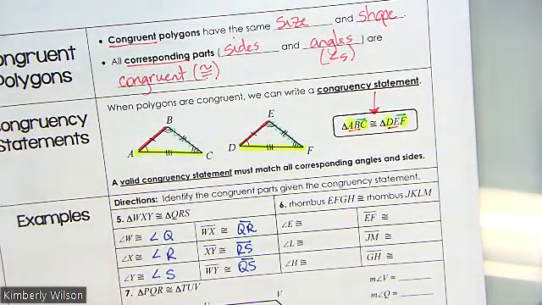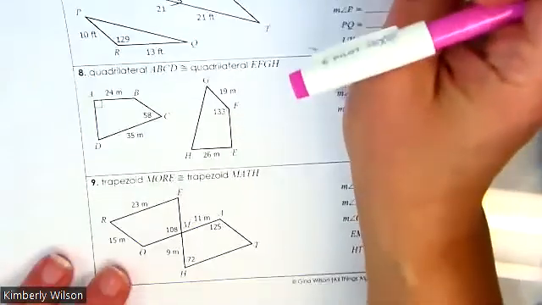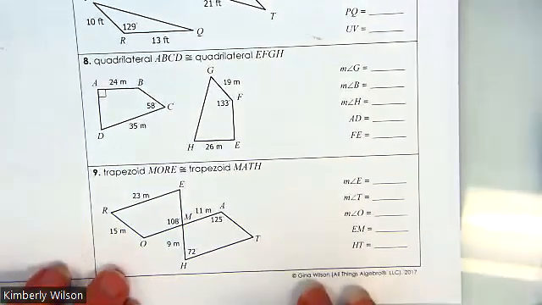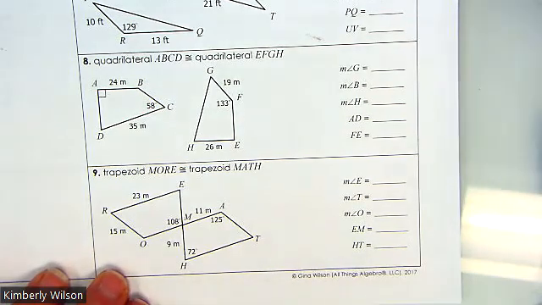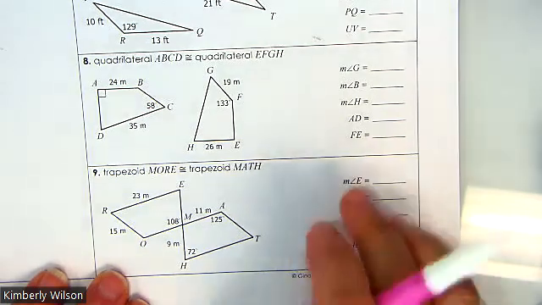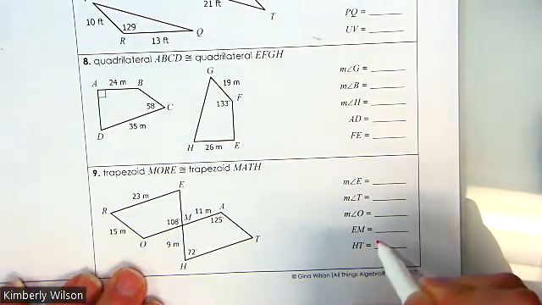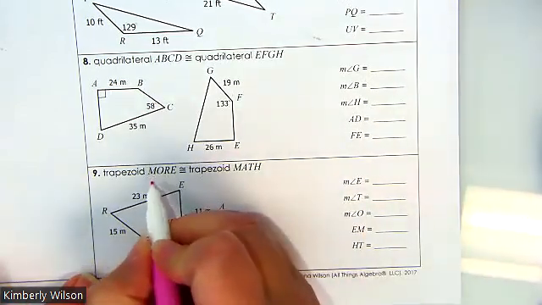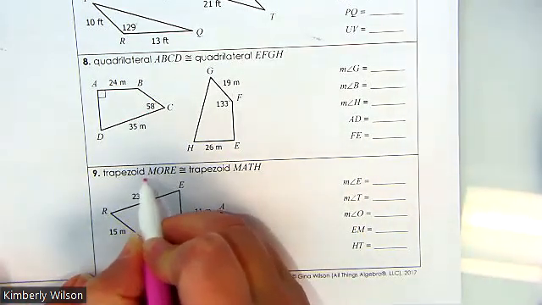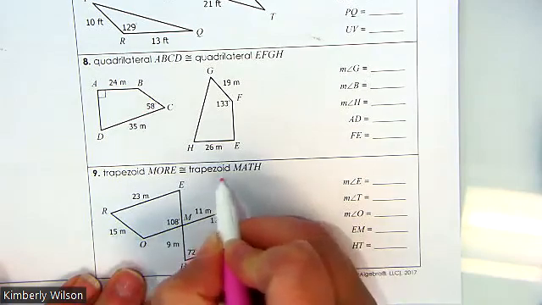Next, we're going to jump down some and look at number 9. My directions are to figure out the missing measures that it's telling me to find over here. It tells me that trapezoid MORE is congruent to trapezoid MATH.